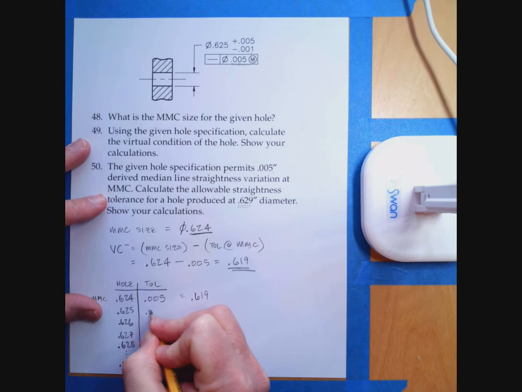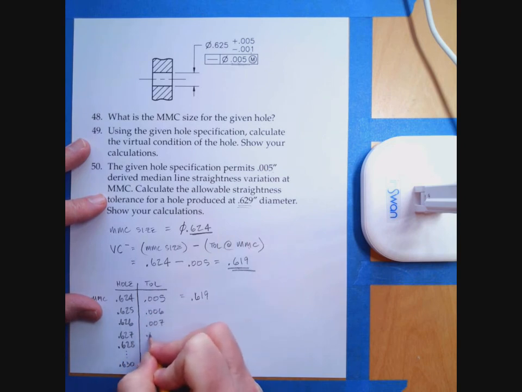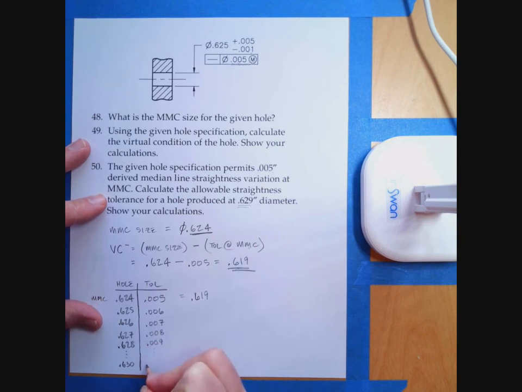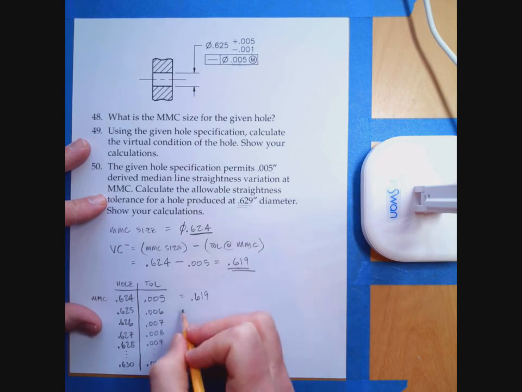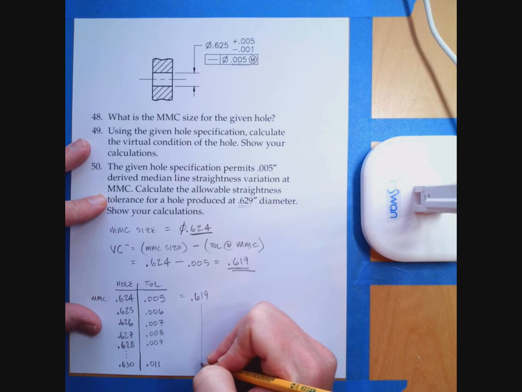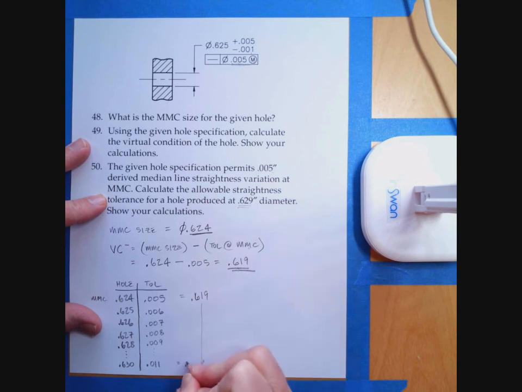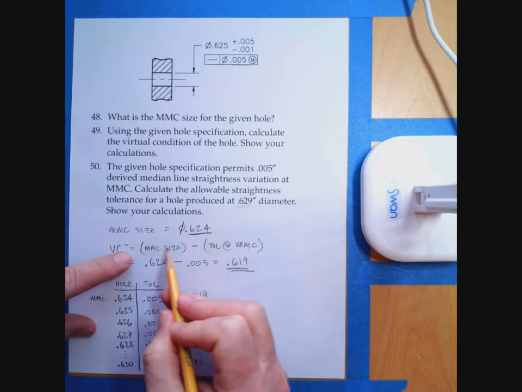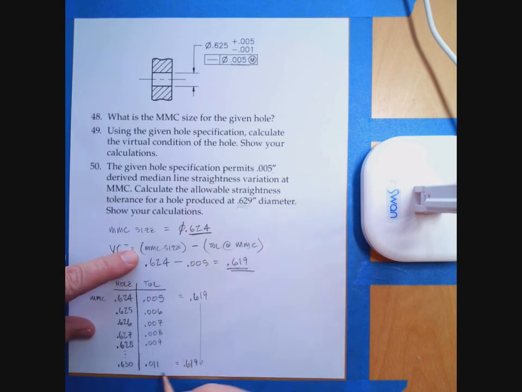Well, it's going to be 0.006, 0.007, 0.008, 0.009, and 0.011. All right. All of these are going to have a constant virtual condition. 630 minus 0.011 equals 619.